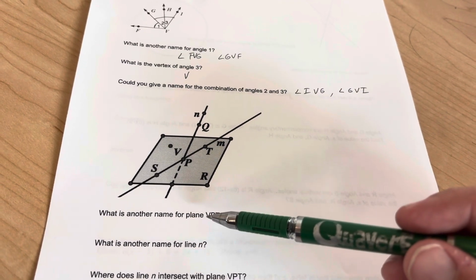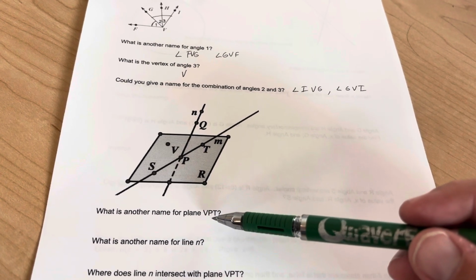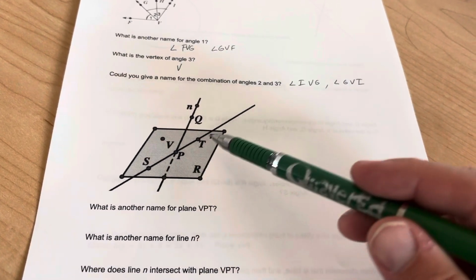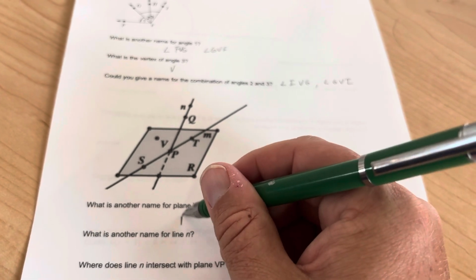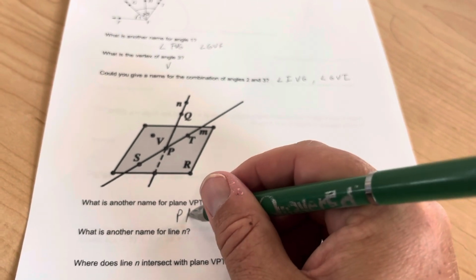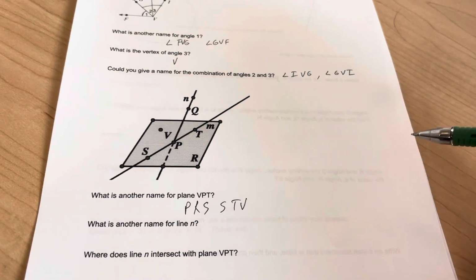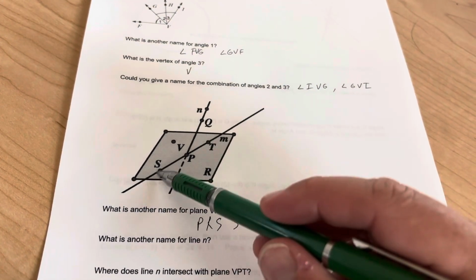We need 3 letters for VPT, and they need to not all be on the same line. So I can't use SPT, but I could use PRS, I could use STV, as long as I use 3 letters that are not all 3 of them on the exact same line.